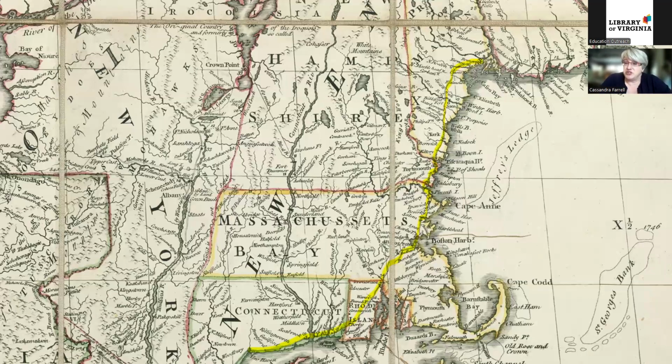So this map does show nicely two roads that were heavily in use. The King's Highway, which extended from Boston to Charleston, South Carolina by the 1730s. And by 1776, it connected with Maine all the way down to Savannah, Georgia.